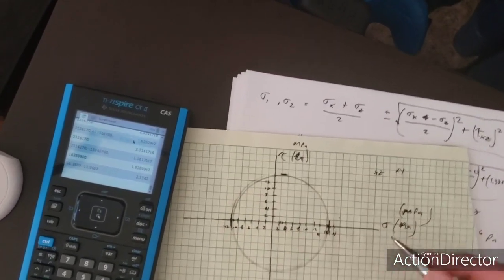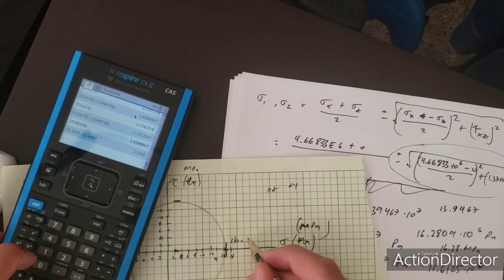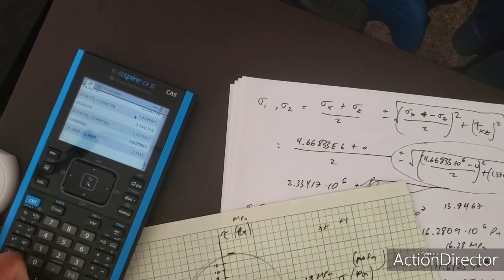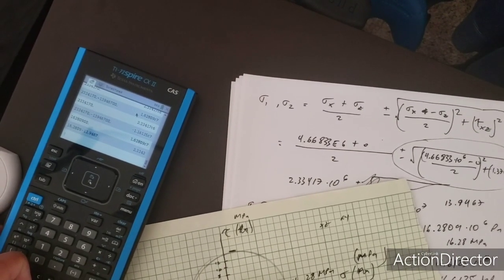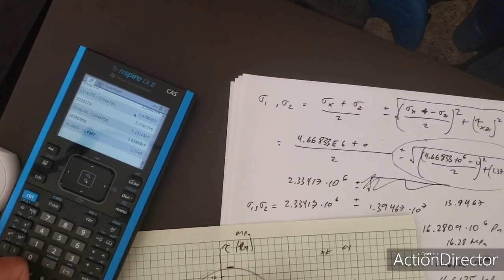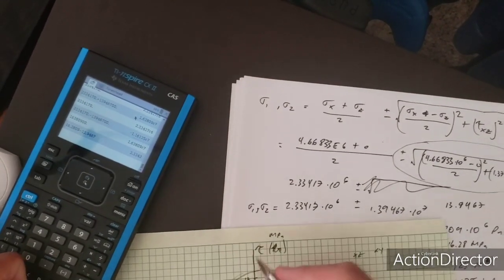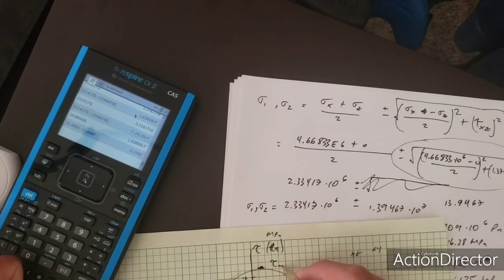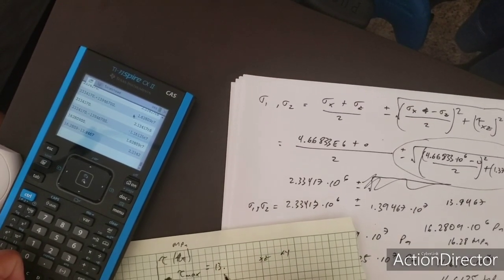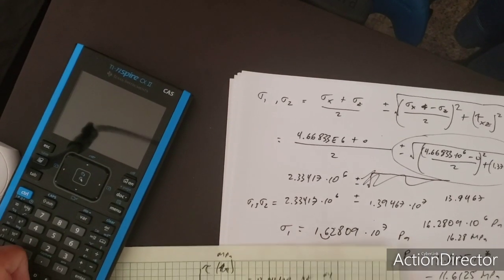The maximum stress, let me just confirm it, 16.2809 megapascals, negative 11.61 MPa. That's this point, and this guy, tau max, the maximum shear stress, will just be your radius, which is 13.94 MPa. And there you go.